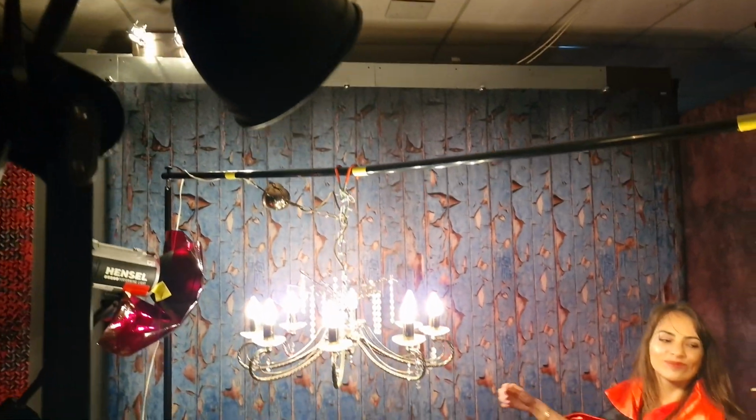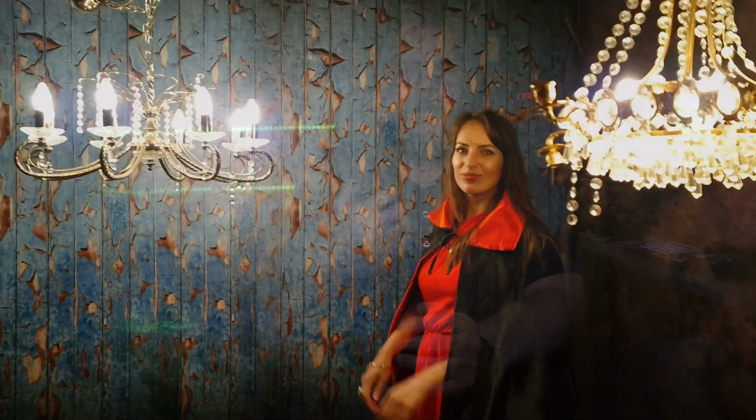Now in this case, the setup is really simple. I'm using a reflector with a grid on our model. I want to make sure that she really pops out with that beautiful dress and of course the cape. By setting that up, I already know that on the lowest setting, I came out at ISO 100, f2.8, which is great. But I didn't want to shoot at 2.8, I want to shoot at f4 because I also have the chandeliers. I like the depth of field, but I don't want it too shallow.